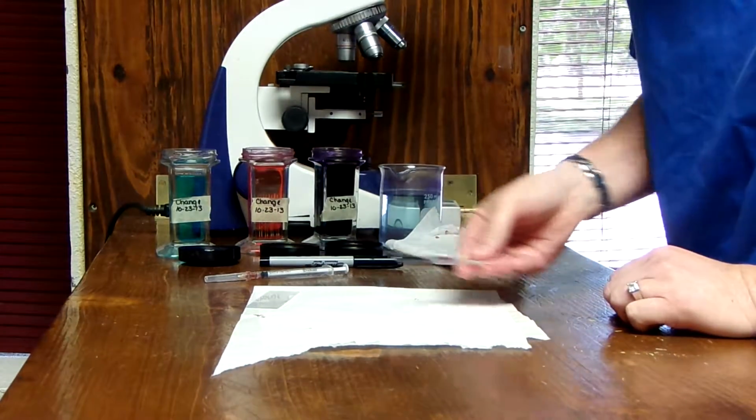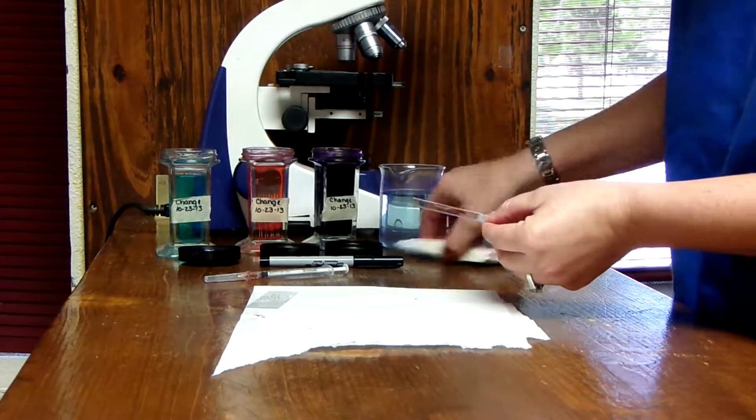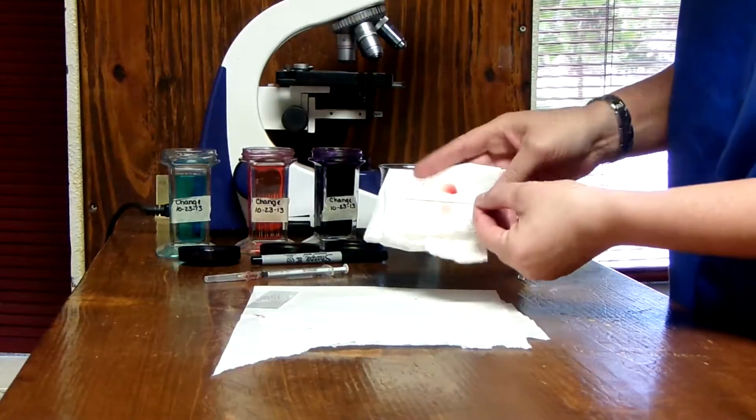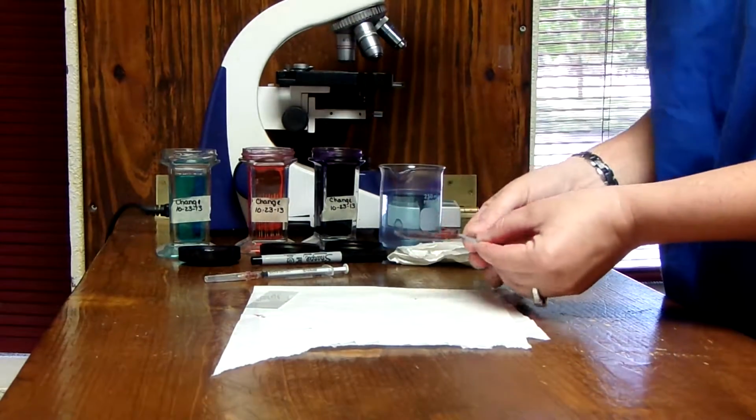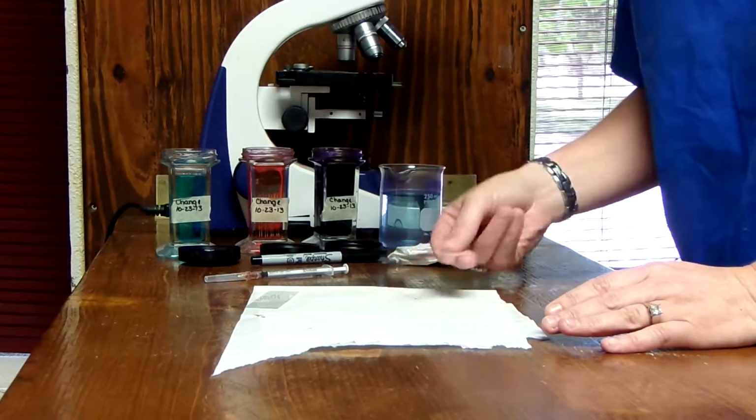Okay, so now we're going to dry it. You can kind of see, I don't know if you have a good background there, but you can kind of see the smear. Alright, so we're just going to dry it, air drying it.